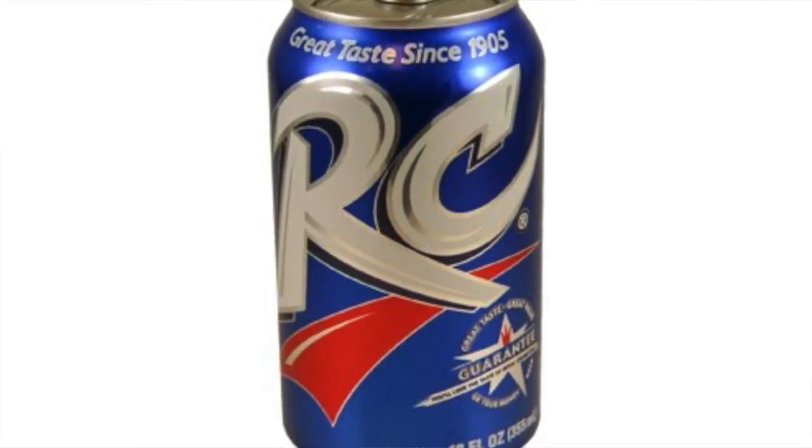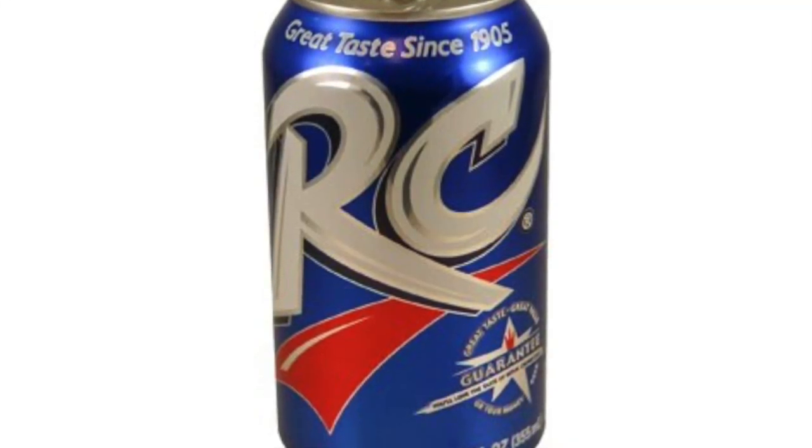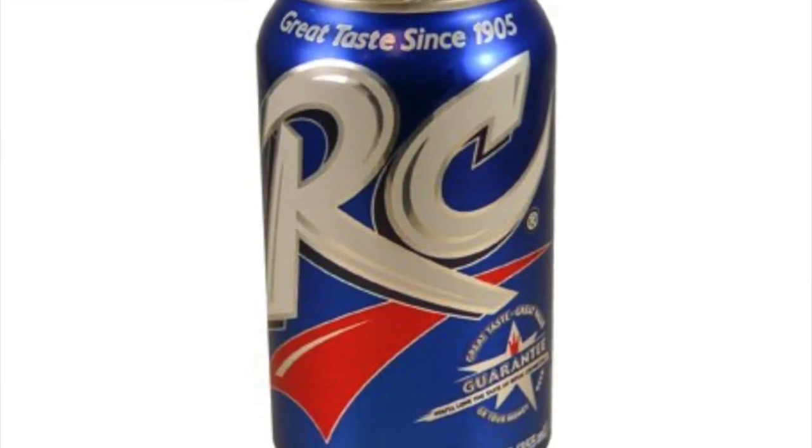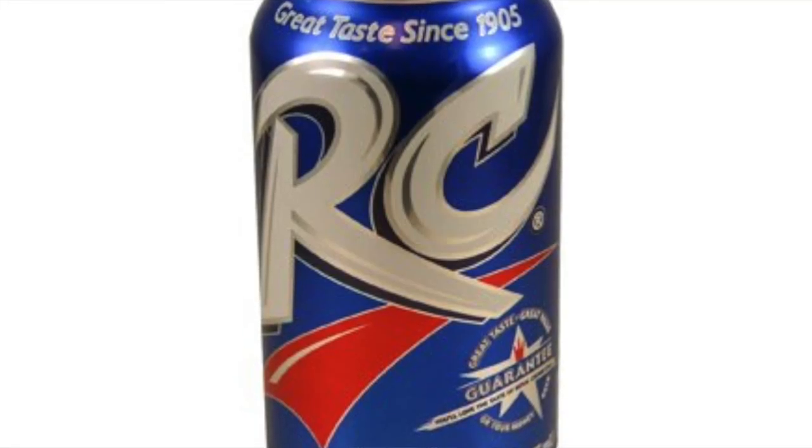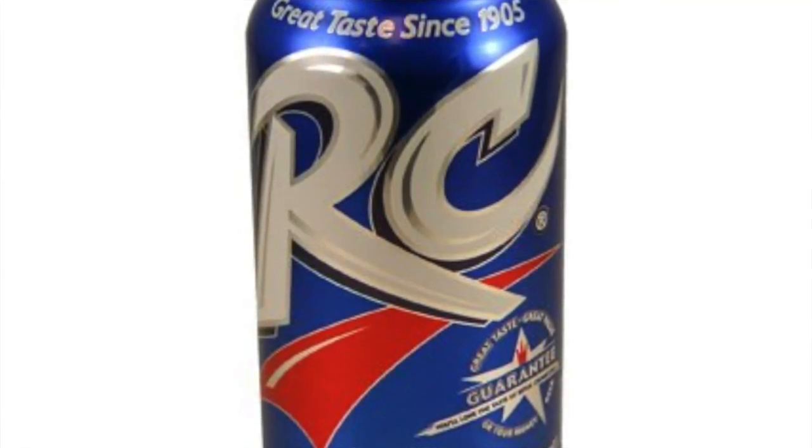Now, I don't know if any of you have tried this soda or remember having had this soda at some point in the past, but RC Cola, and here it is, RC Cola, great taste since 1905, and no, they're not paying me to do this.